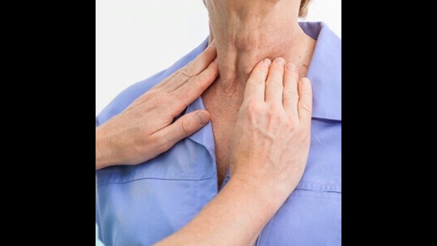The major complication of surgery is disruption of the surrounding tissue, including the nerves supplying the vocal cords and the 4 tiny glands in the neck that regulate calcium levels in the body. Accidental removal of these glands may result in low calcium levels and require calcium replacement therapy.